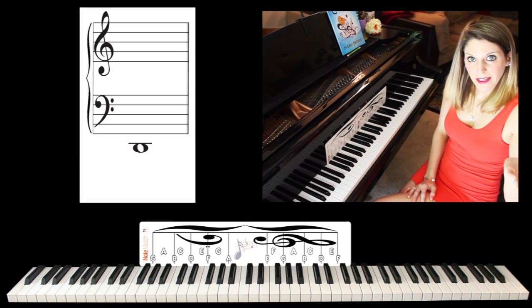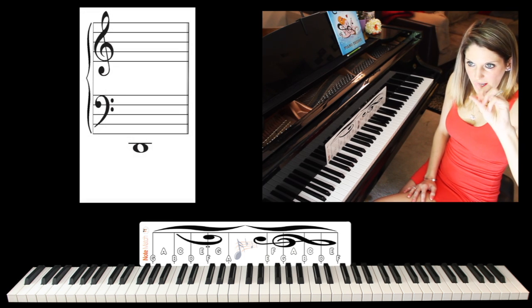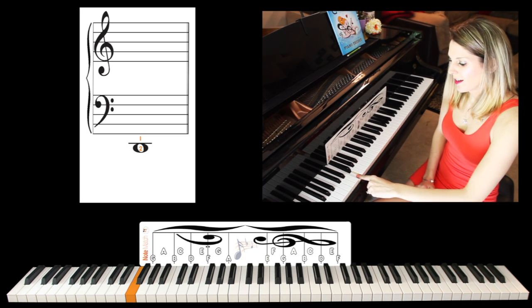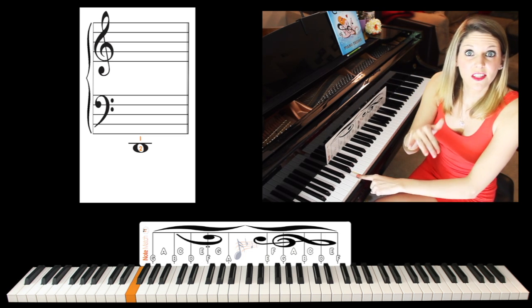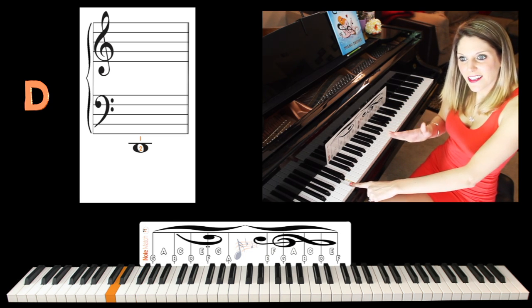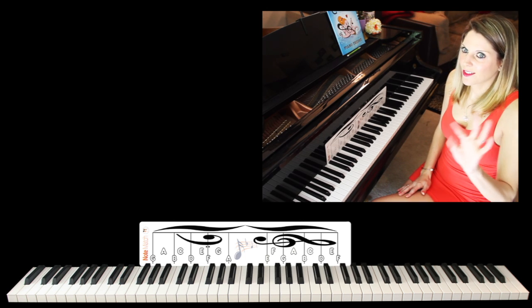So this one's still a space note, right? And if you count it, it's 2 spaces below. So F is our first one. So then when you go from a space to another space, you skip. So you're going to skip to D. So 2 spaces under is D. Okay, so let's go to our next one.